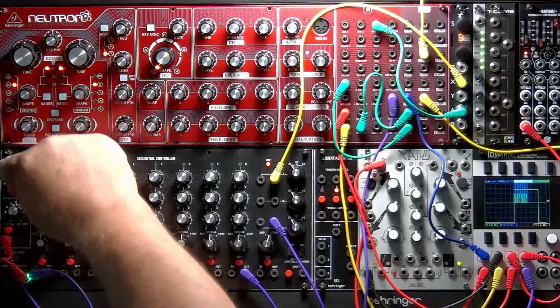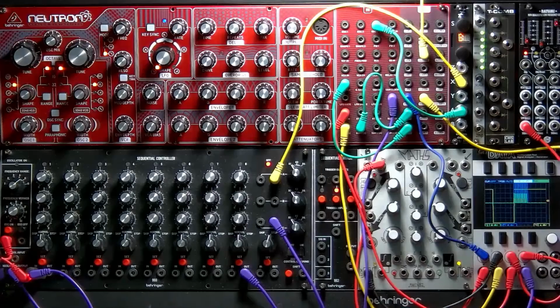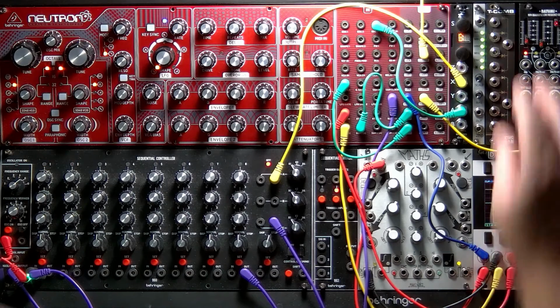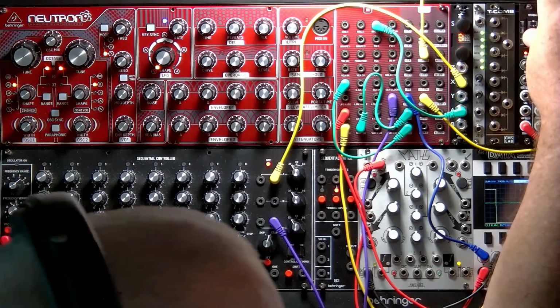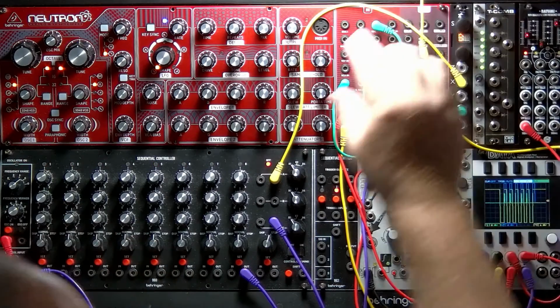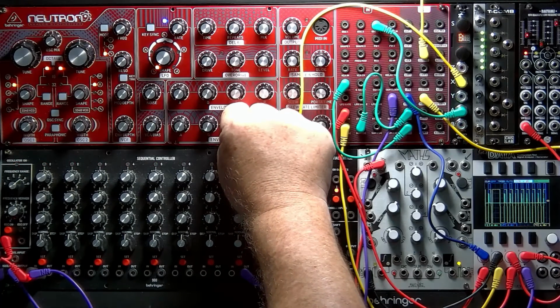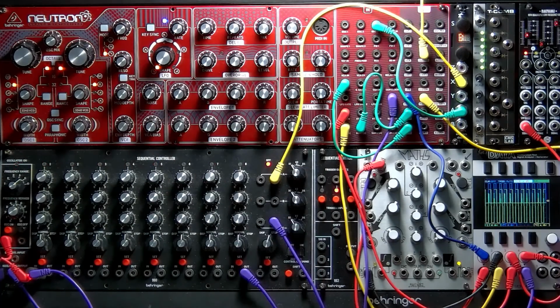So if we set this to go faster, like really fast, you'll see this starting to become evident to doing other things. Right, now let's increase our LFO. That is cool.